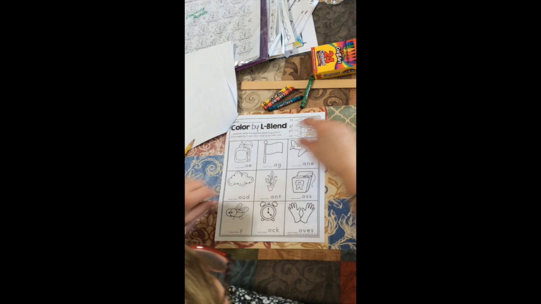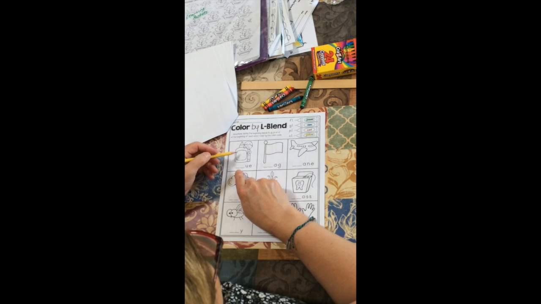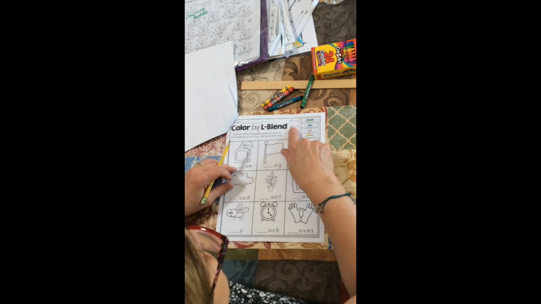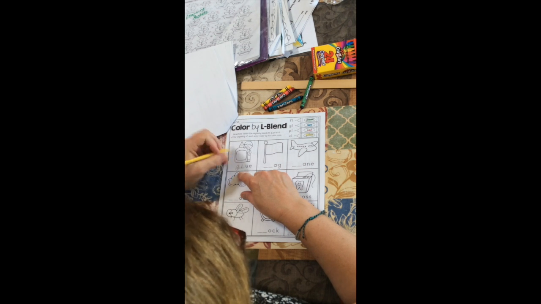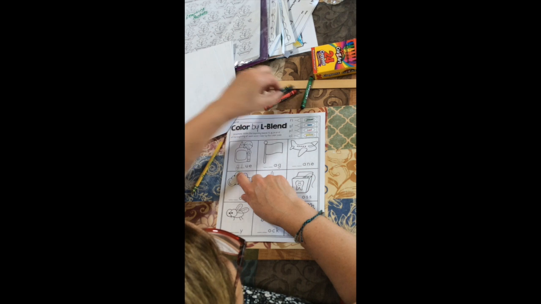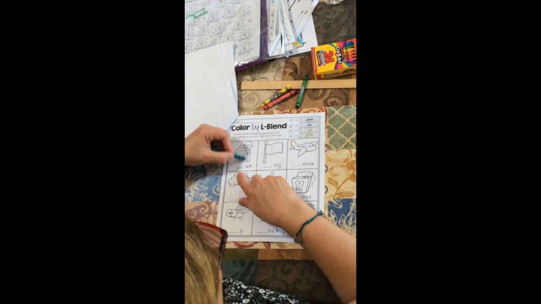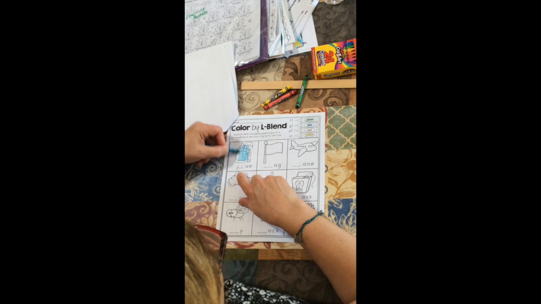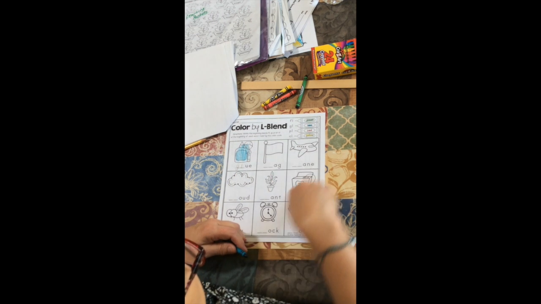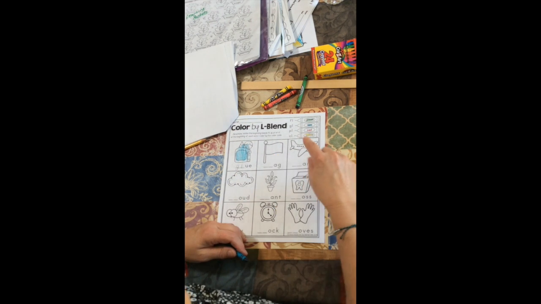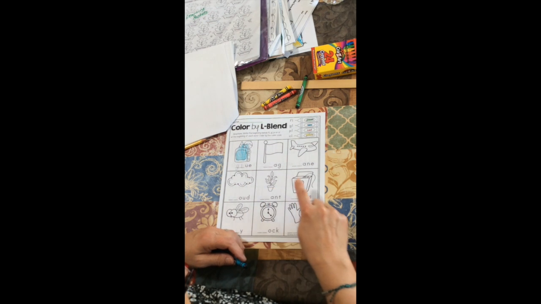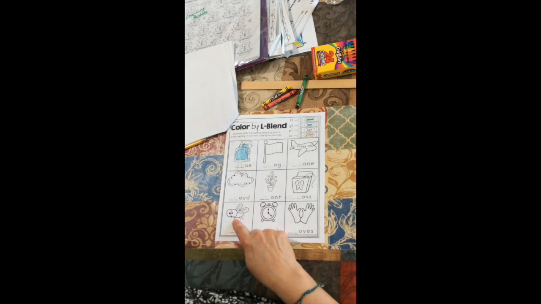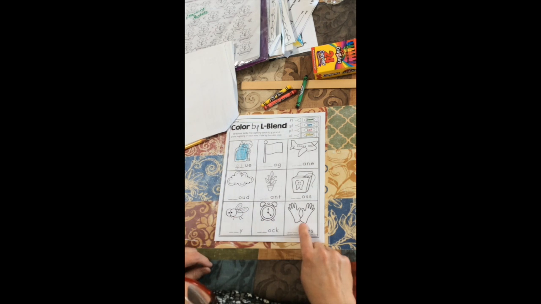So the first part is I have to put in the missing letters. So this is glue, goal. So I'm going to write G-L with my pencil, and then I'm going to take my blue, just do sideways color like that. Okay? And then you're going to finish it. So we have flag, plane, cloud, plant, floss, fly, clock, gloves.